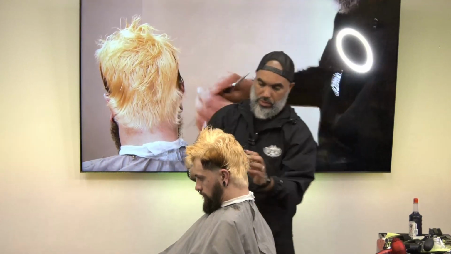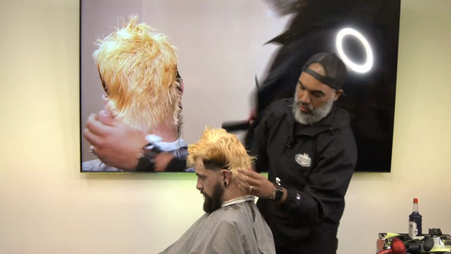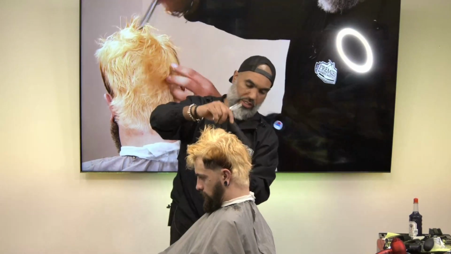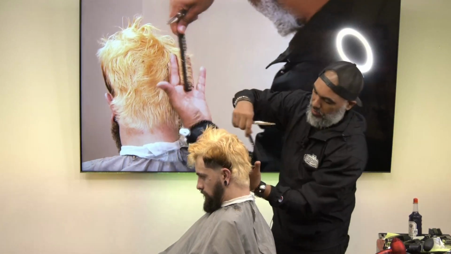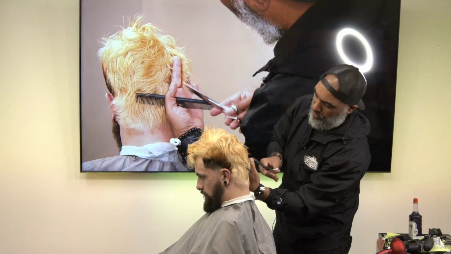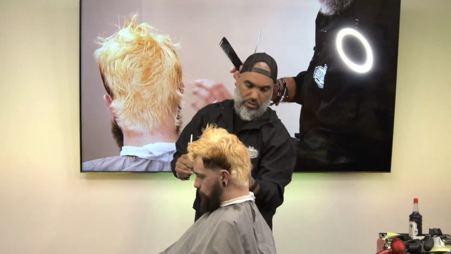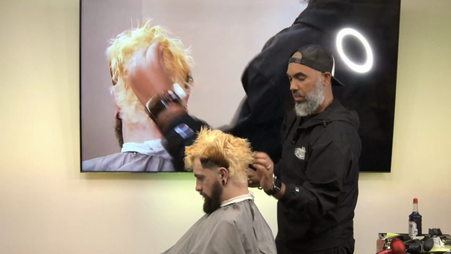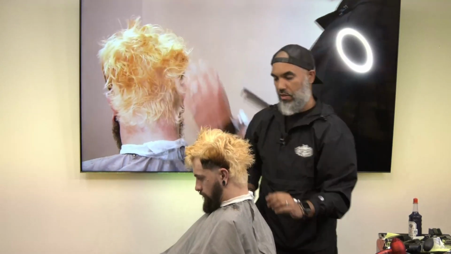I'm feeling the hair. This seems like it's a little long there. This is not as long, so I'm going to trim some more of this right in here. Bring this out, over direct it a little bit. There it is. Better. This still feels lighter. This still feels a little heavier right in here.